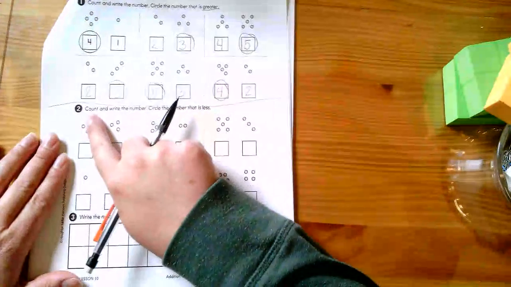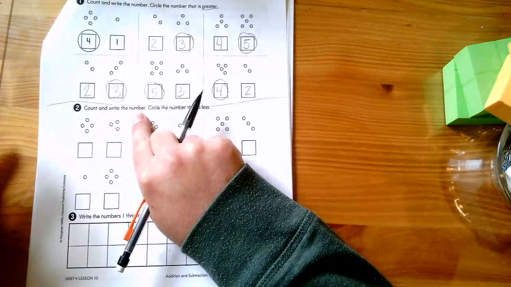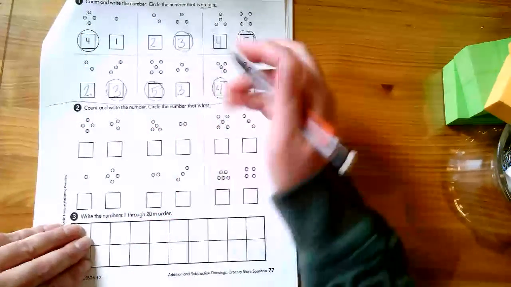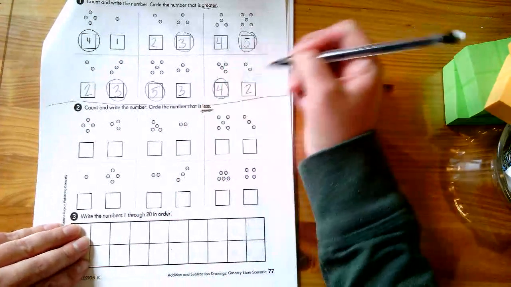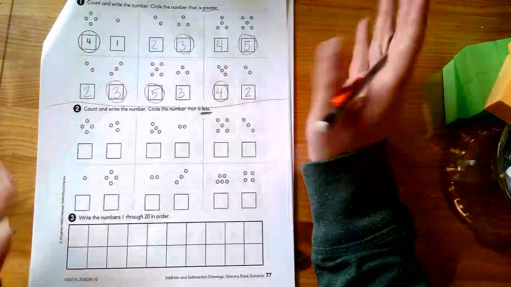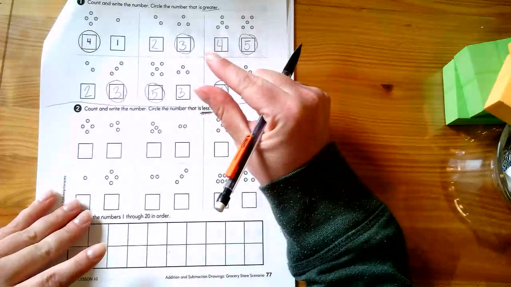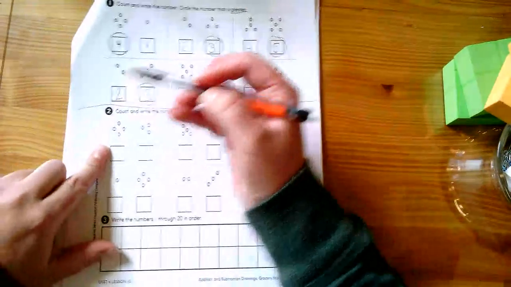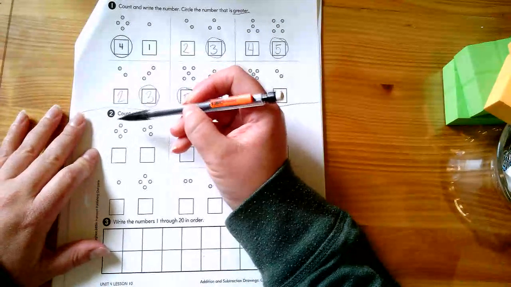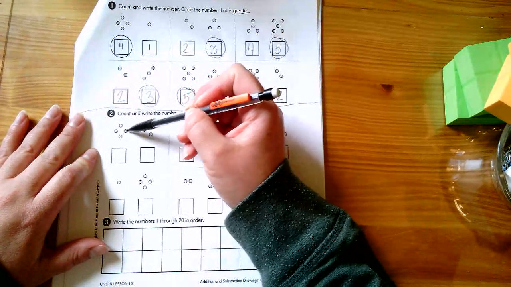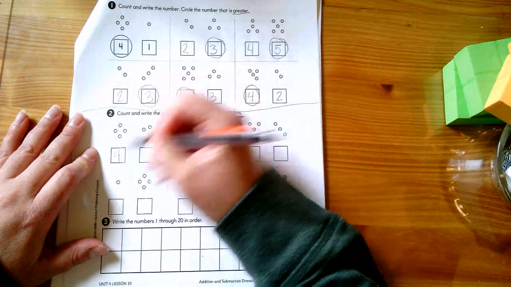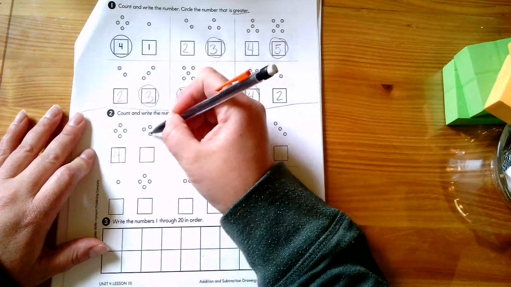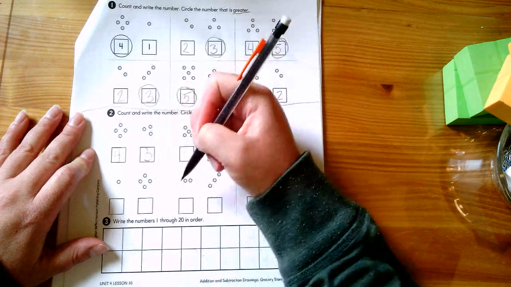All right, so for part 2, it says count and write the number. Those directions are the same. Circle the number that is less. So this time we're going to circle the number that is less, which means smaller, tinier. So let's try this first one together. Let's count the groups, each on their own. 1, 2, 3, 4, and write the number. 1, 2, 3, and write the number.